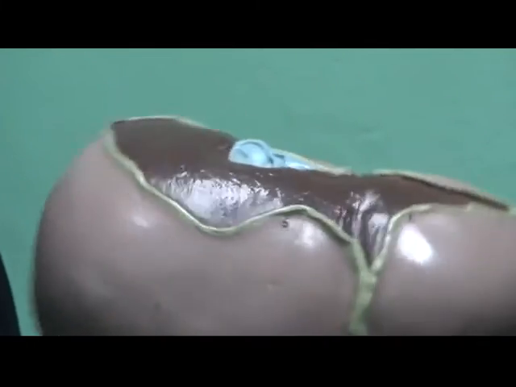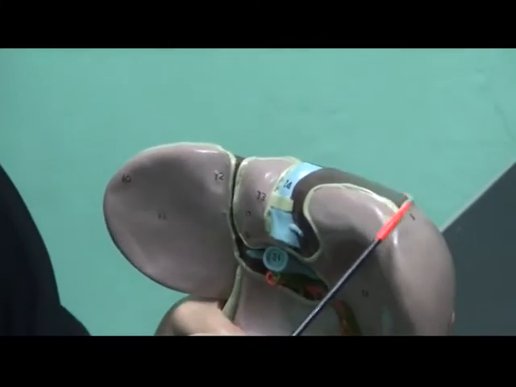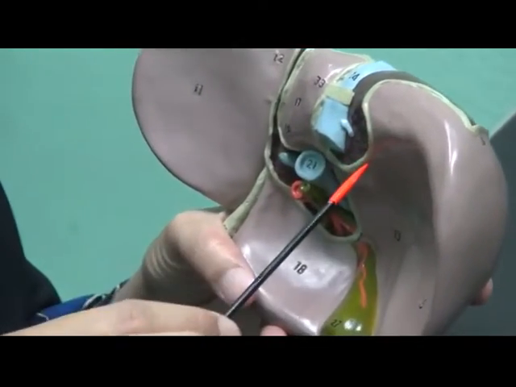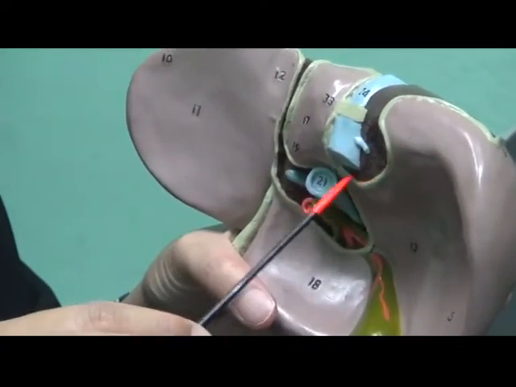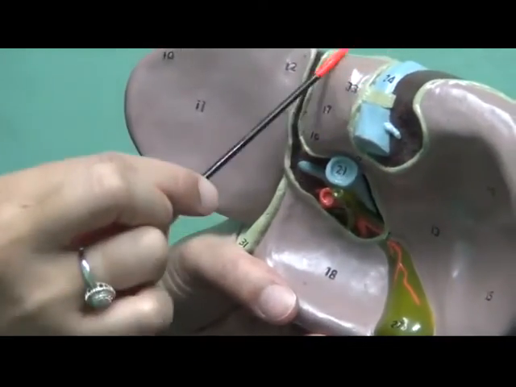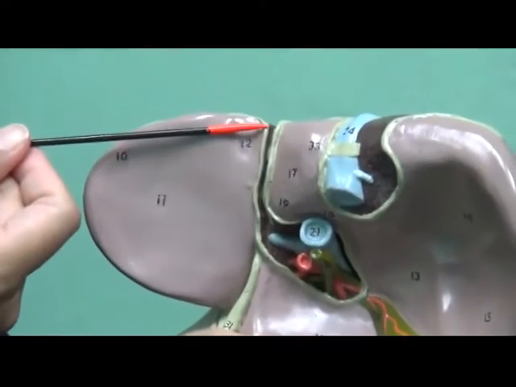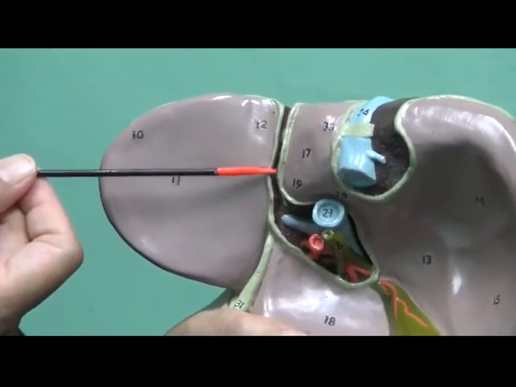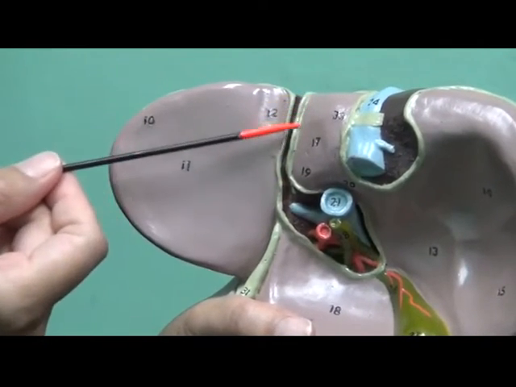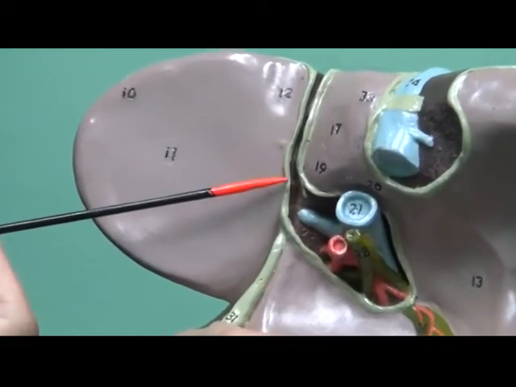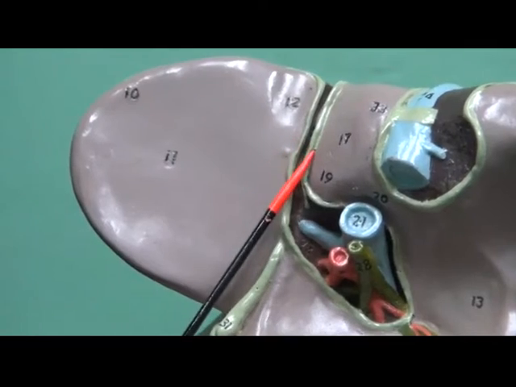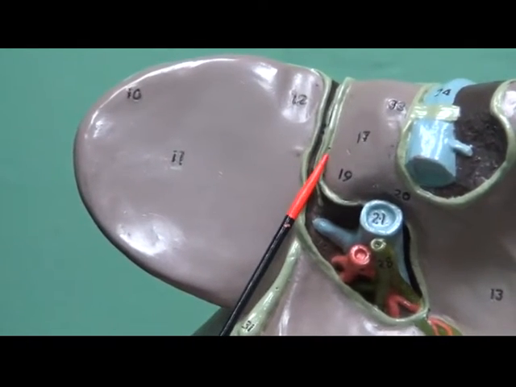This one. And then you trace back downward, you can see that this is the lower coronary ligament. This is also the lower coronary ligament. So when you reach the fissure of the ligamentum venosum, this ligament is known as the lesser omentum.